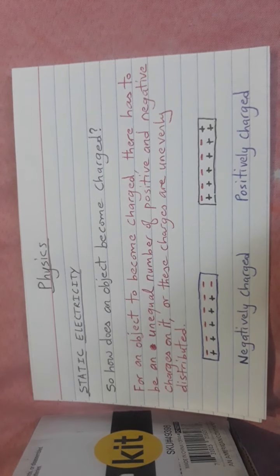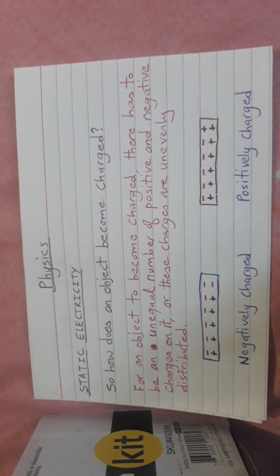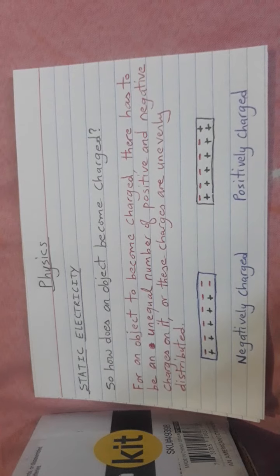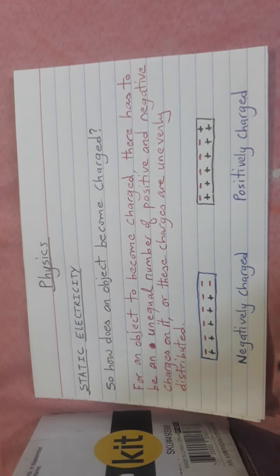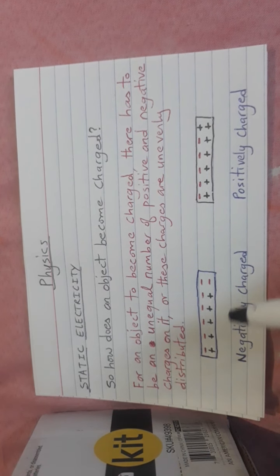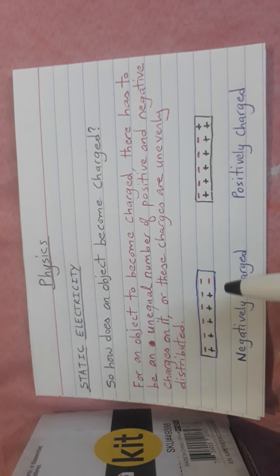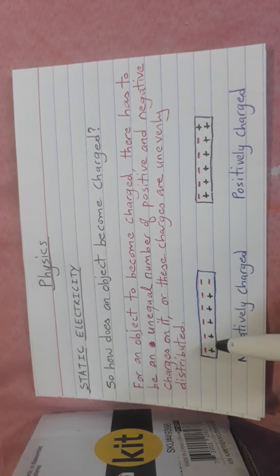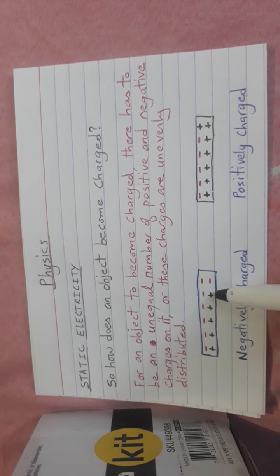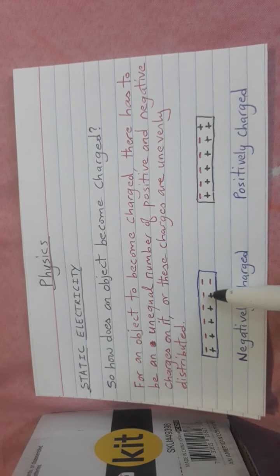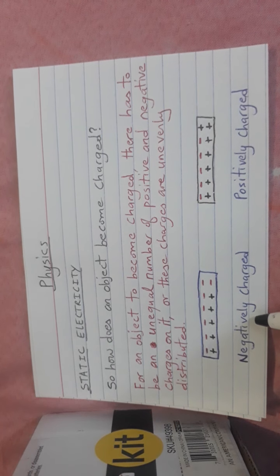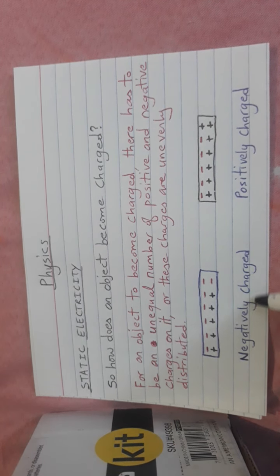Alright, so how does an object become charged? Since we already see that atoms are uncharged, how does an object become charged? For that to happen, there must be an unequal number of positive and negative charges. So if we look at this example here, we have 1, 2, 3, 4, 5 positive charges and 7 negative charges. So you have more negative charges than positive, and so this object would be negatively charged.